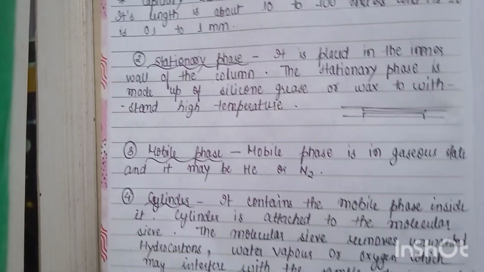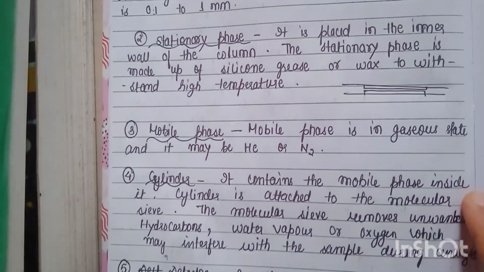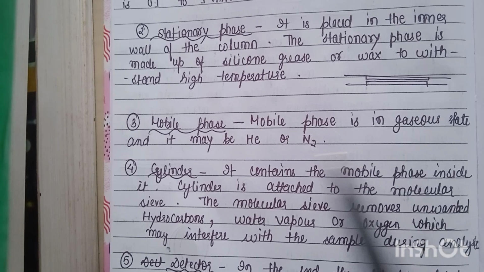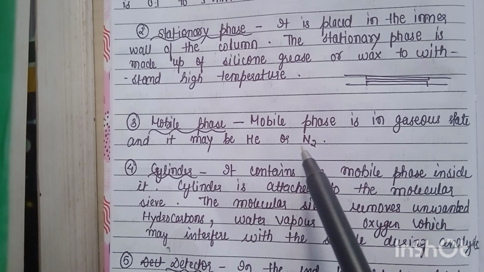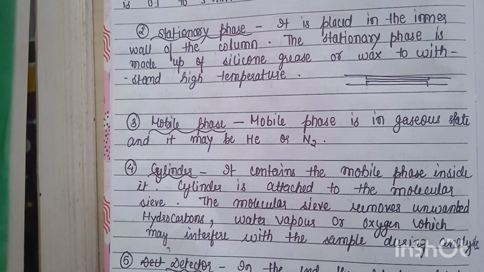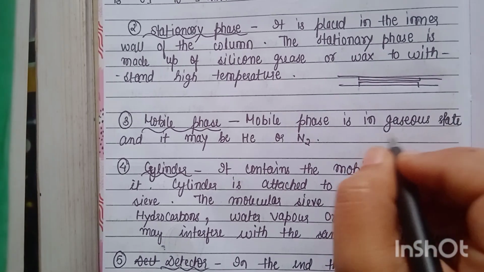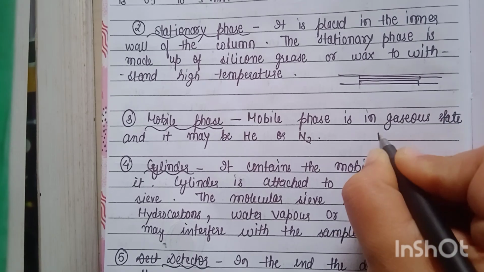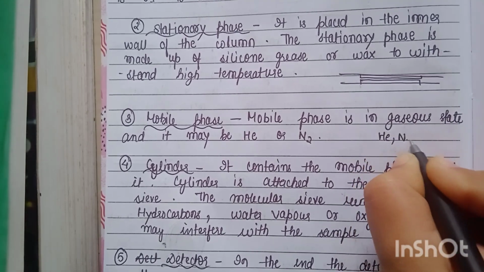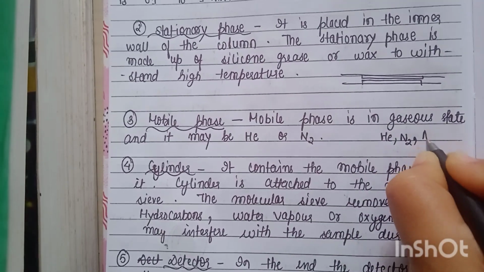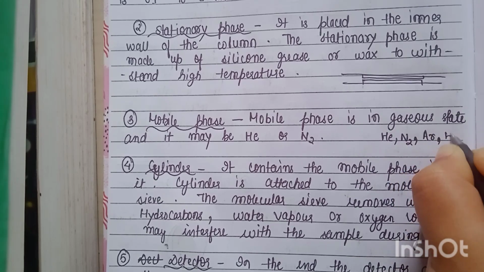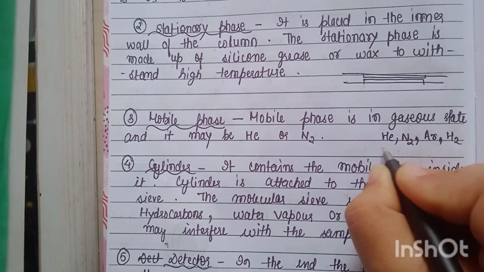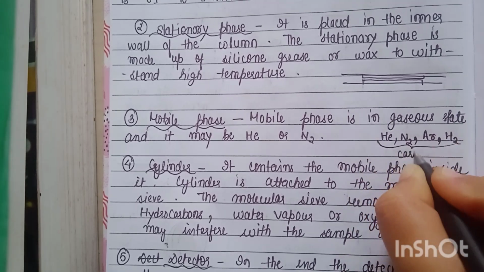The third component is the mobile phase. Mobile phase is in gaseous state and it may be helium or nitrogen. The mobile phase is basically a carrier gas, and the carrier gases are helium, nitrogen, argon or hydrogen. These are the carrier gases.